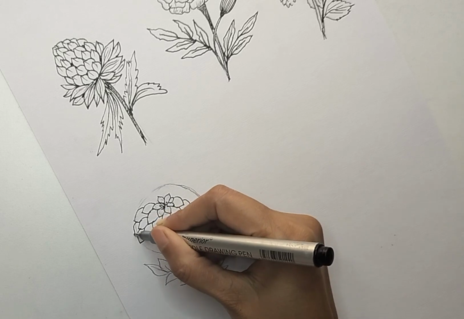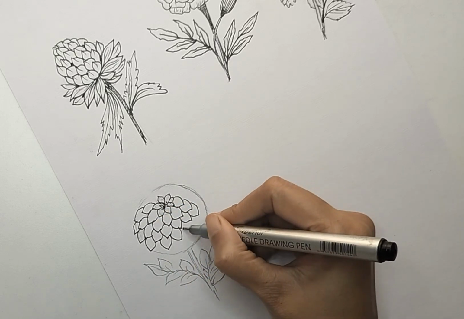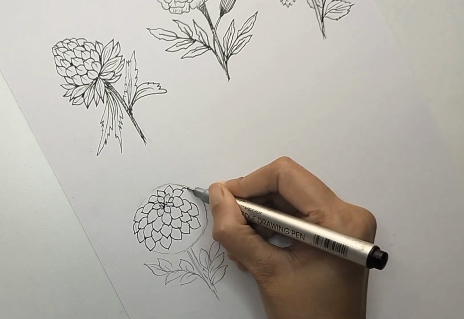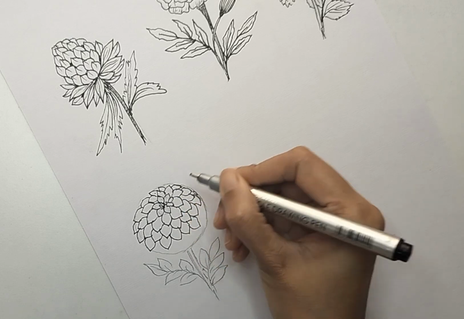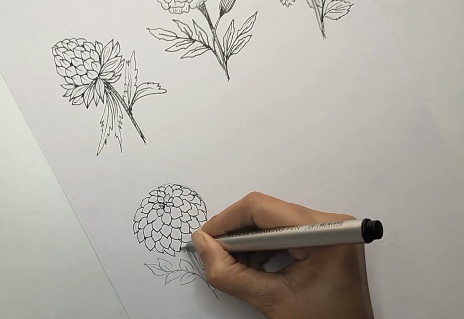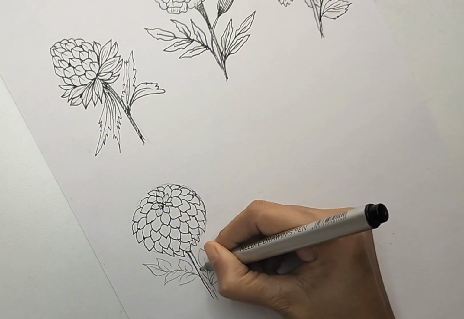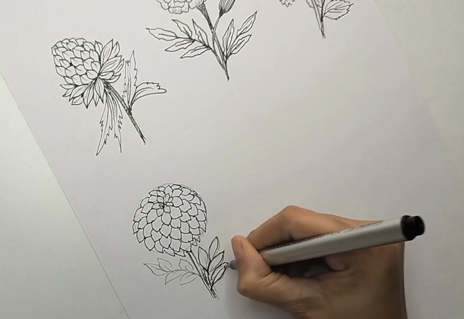So keep adding petals. This is more like a honeycomb structure, you can say. So keep adding it, and make sure you are not ruining the basic structure that we have. And this one you can say is inspired by Dahlia, but I'm not sure if it is similar to that flower or not, but something like this you can definitely create, and it is quite easy to follow.